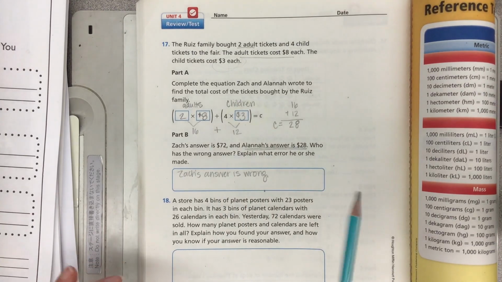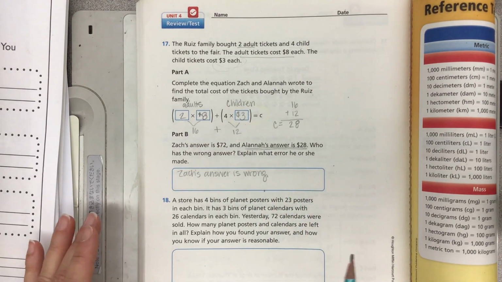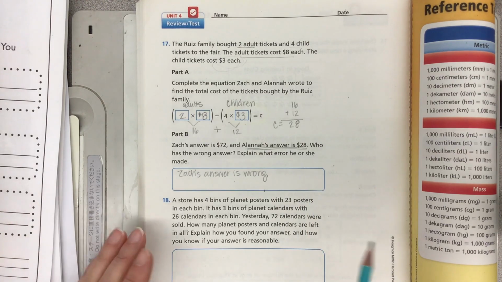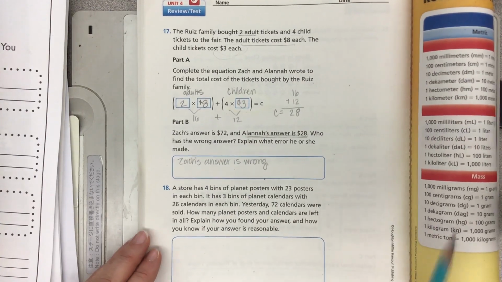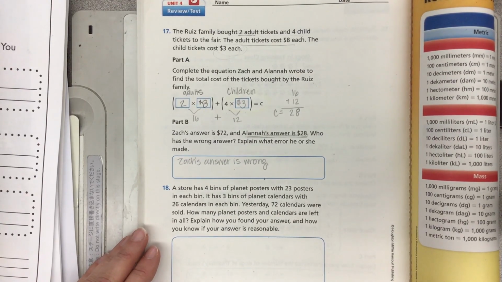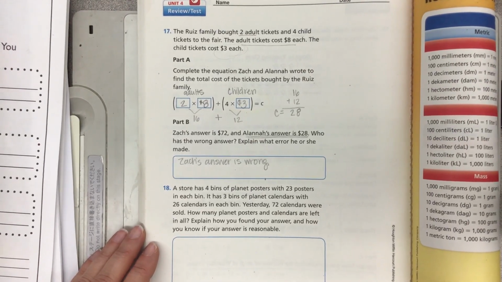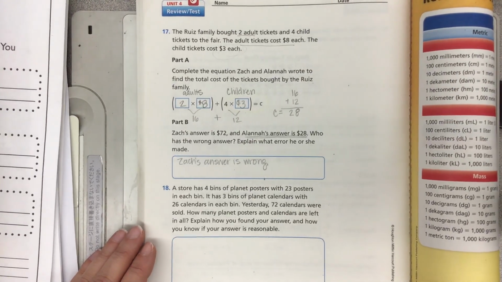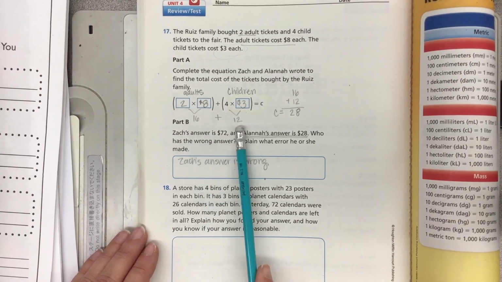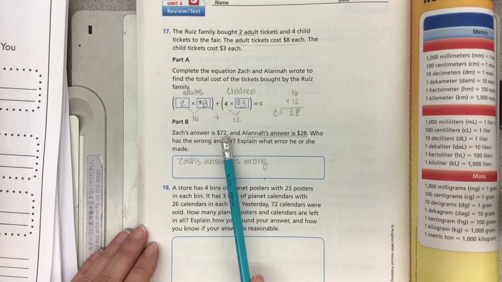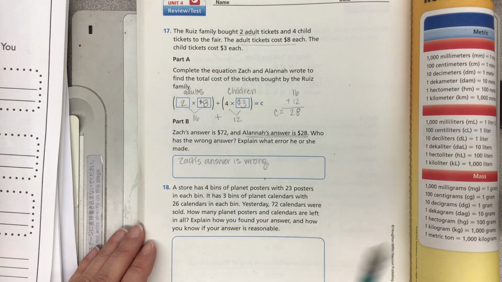So now we have to think about, it says explain what error he made. So now you have to be the teacher and figure out what in the heck did Zach do to get this big number 72. Naya, what do you think? I think he times 16 times 12. I tried that. Does it work? 16 times 12? No. Well, I'm thinking this is way more than 10, and this is close to 10. So 10 times 10 is going to be 100, so that'd be even more, right? Oh, I know what he did. Sammy, what do you think he did?